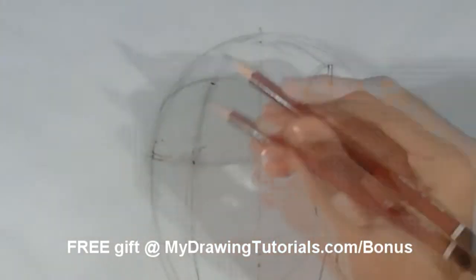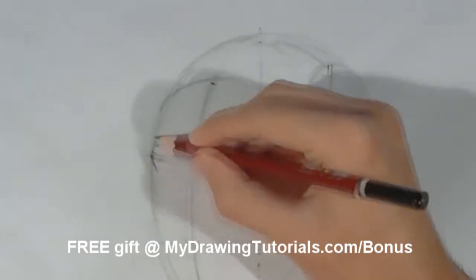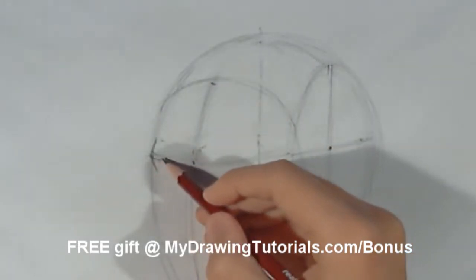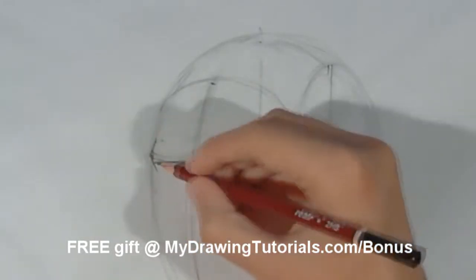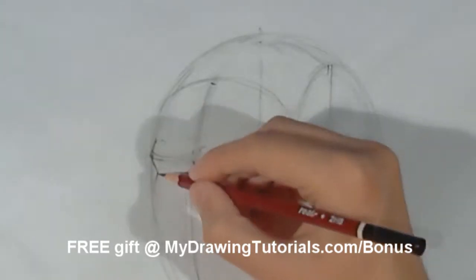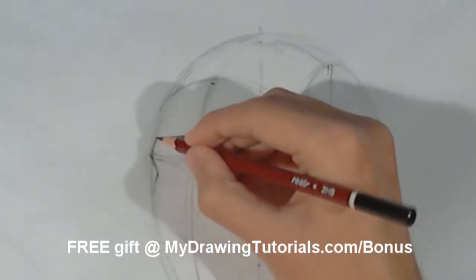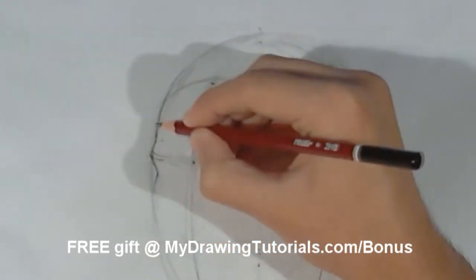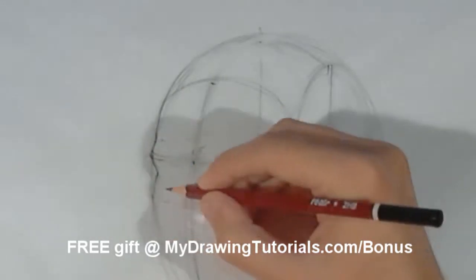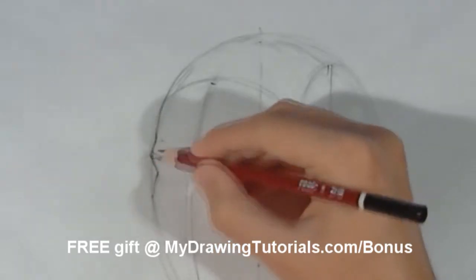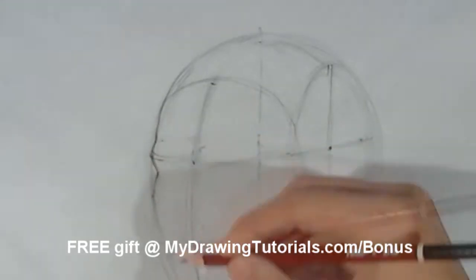Since we know that this is the eyebrow, the eyebrow is more to the outside, more outwards than the eye sockets, so the eye sockets are a lot inwards, so we are going to have this shape right here. I'm going to have the cheekbone right there, the eye socket, and the eyebrow, all with this line right there.